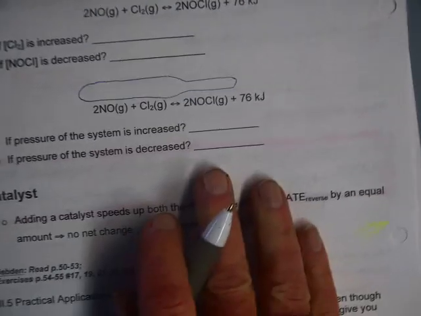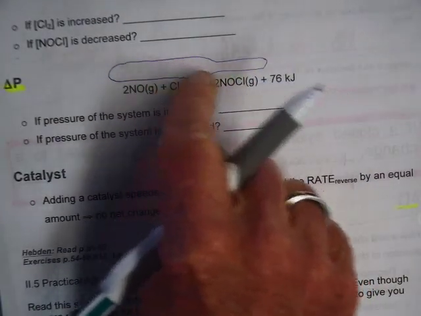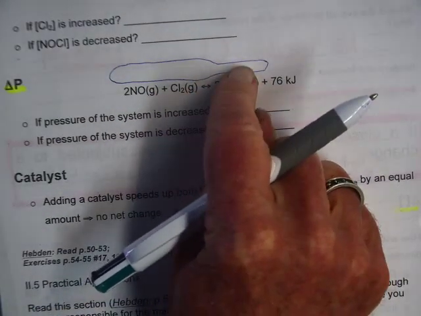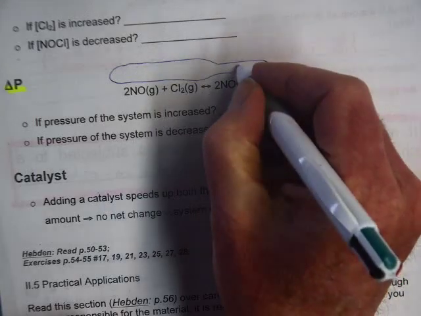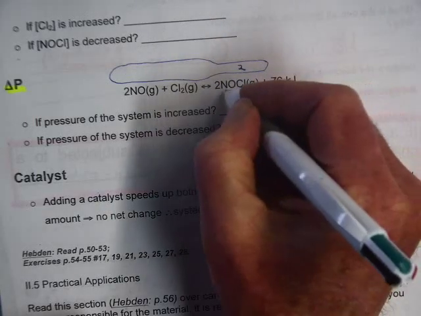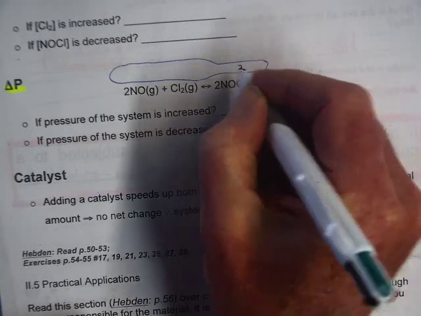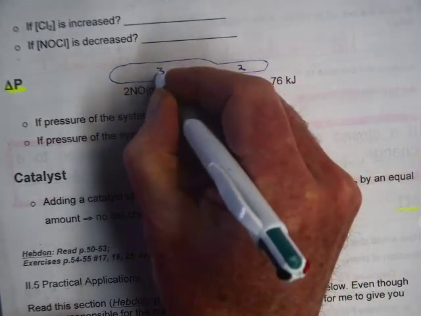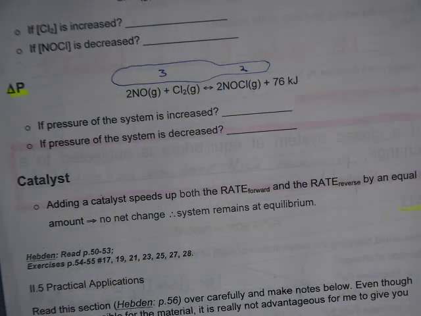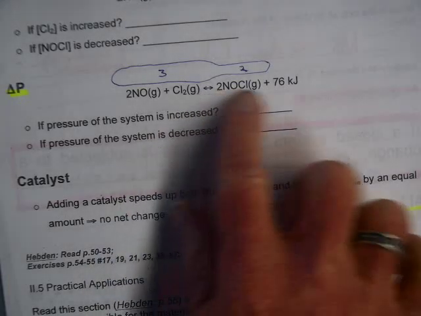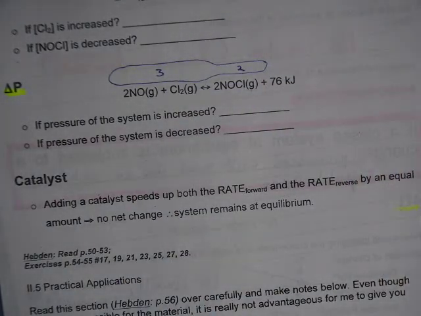Like this. Now, there's a reason why I did it lopsided, because this thin part represents the 2 moles of gas. This side represents 3. Now, this is a system, okay? This entire system, so I've actually got a total of 5 moles of gas in one container.